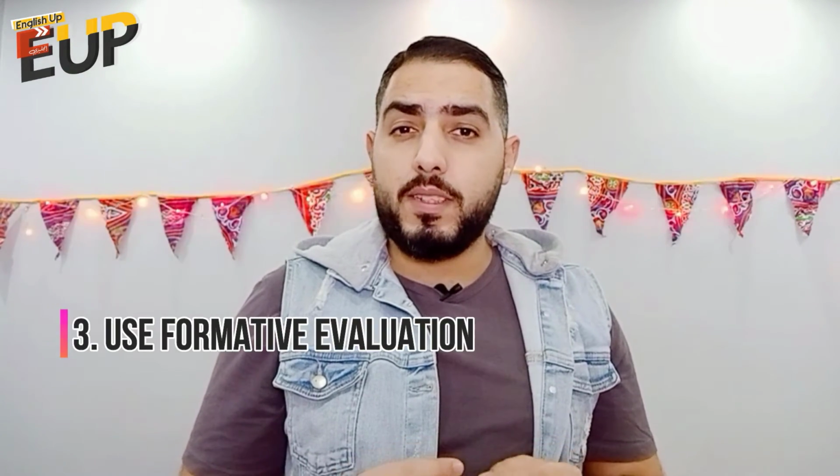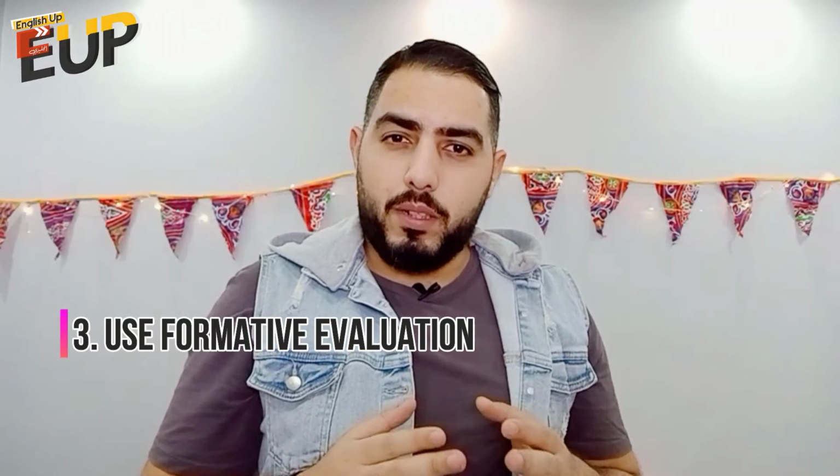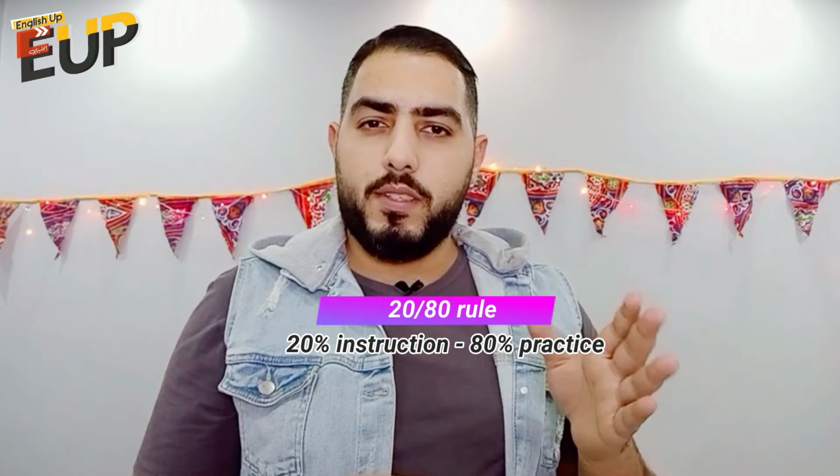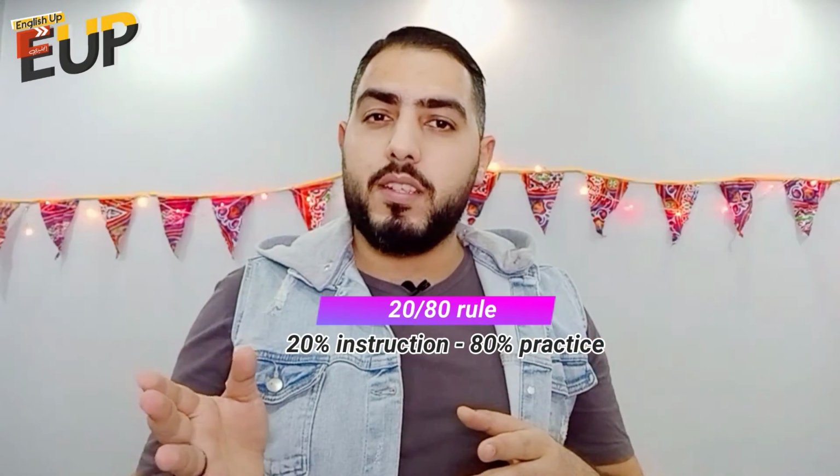Third, use formative evaluation. If you remember, we have talked a lot about two different modes of learning and how the diffuse mode provides opportunities for students to let loose and not worry so much about every single rule of the language. If you remember, we recommend that you follow the rule of 20-80, 20% instruction, 80% practice, meaning that you should practice with the students in this diffuse mode about 80% of the time.